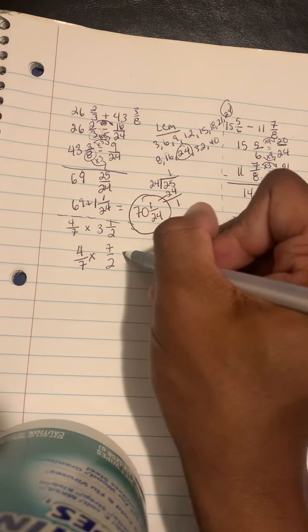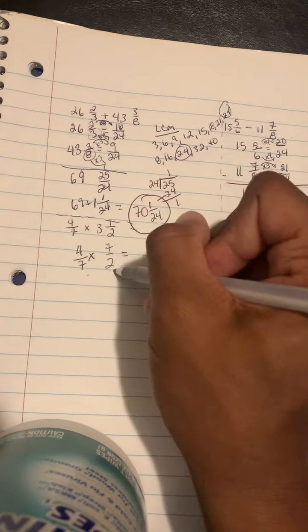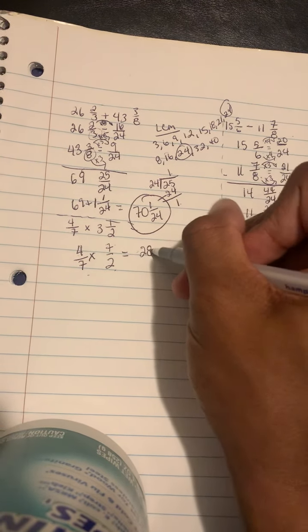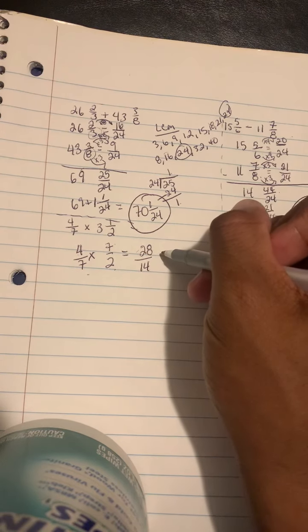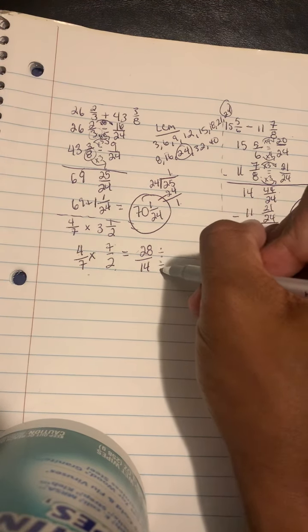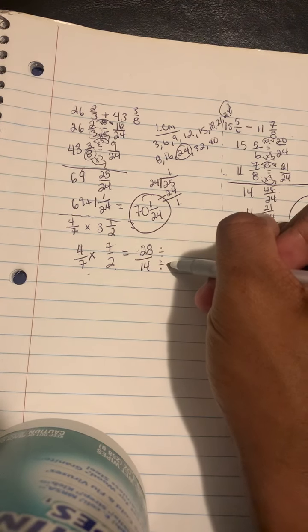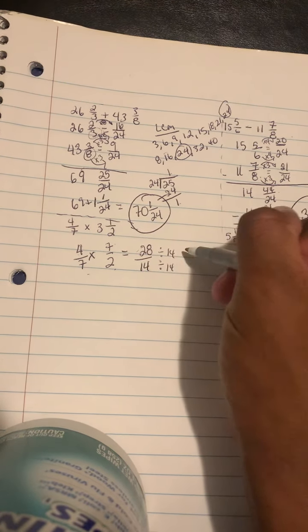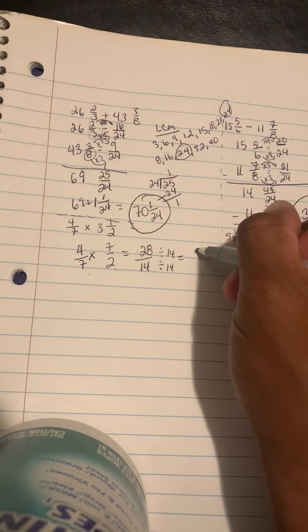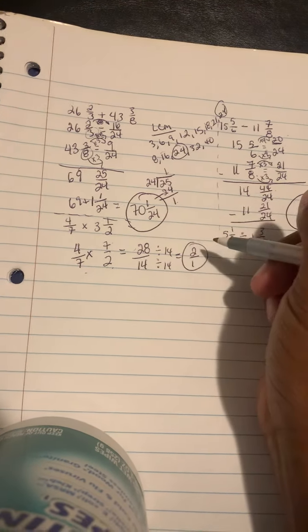Then I can multiply. When I multiply, I do top times top, bottom times bottom. So that gives me 28 over 14. And I can then simplify this, dividing both the top and the bottom by the greatest common factor, which is actually 14. I would write out greatest common factor, but you all know how to do greatest common factor. So it's 2 over 1.